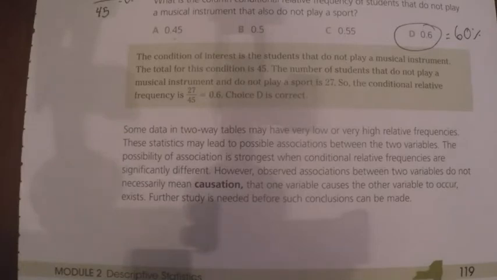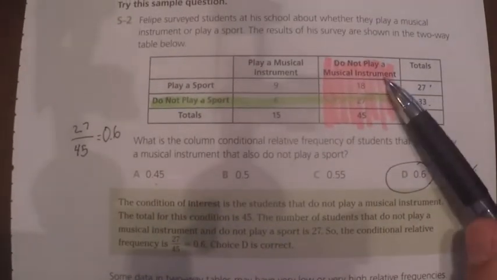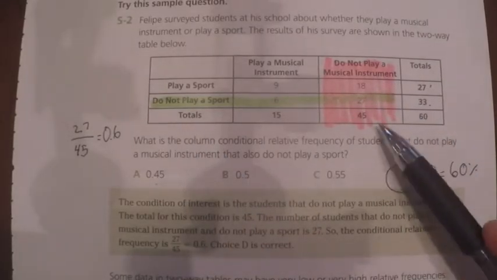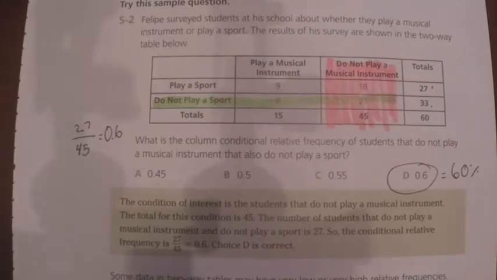So we're going to take a look at causation, whether, say, in this case here, if you do not play a musical instrument, does that cause you to not play a sport? Or is it just that they have similar numbers in that sense there?